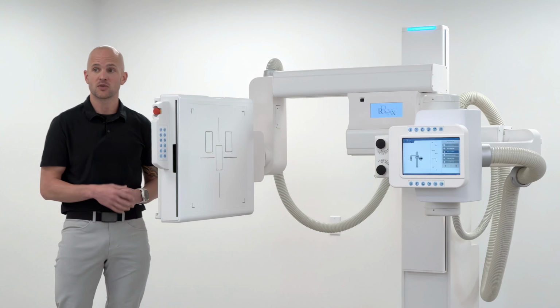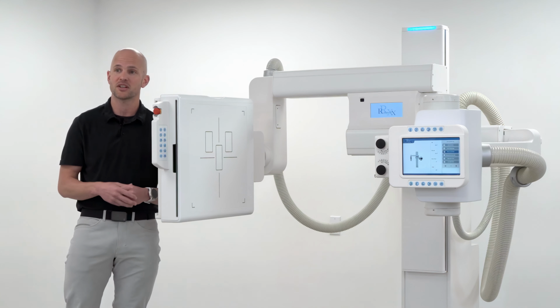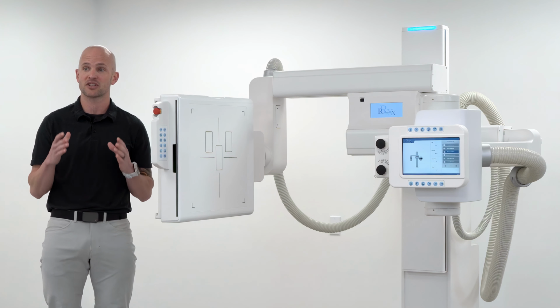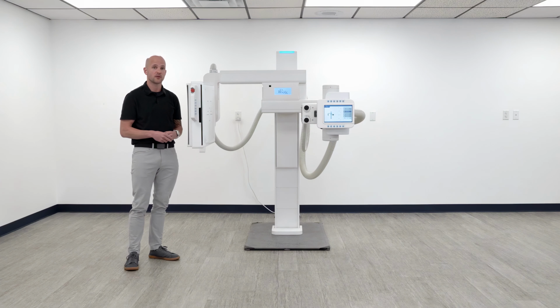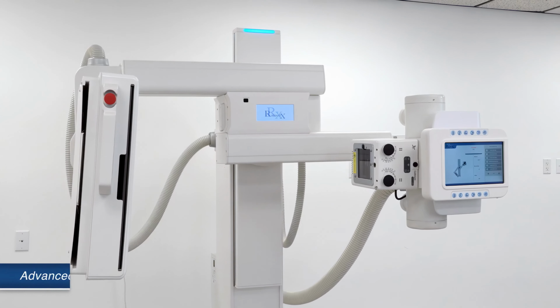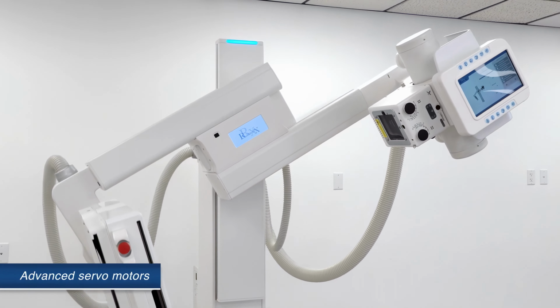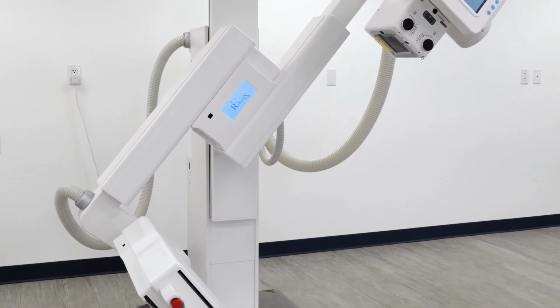One of the main goals of this system is to eliminate bottlenecks by incorporating patient-focused and technologist-friendly features to improve overall clinical workflow. The UDR uses a servo motor-driven system which allows precise position recall down to the tightest tolerances with an ultra-smooth, repeatable movement.